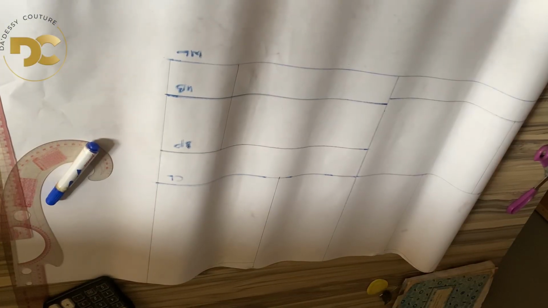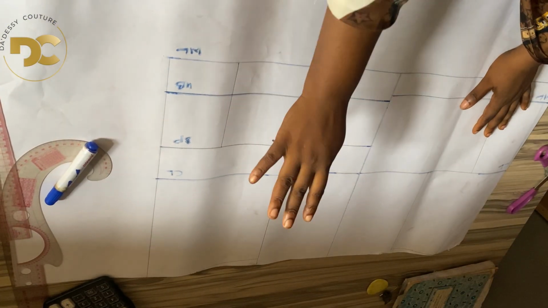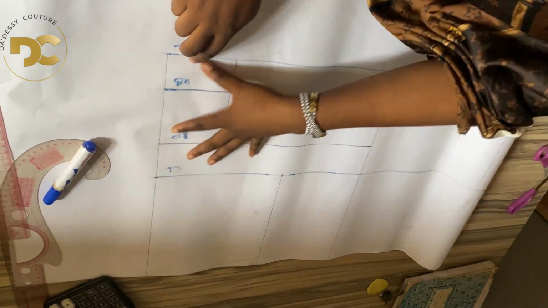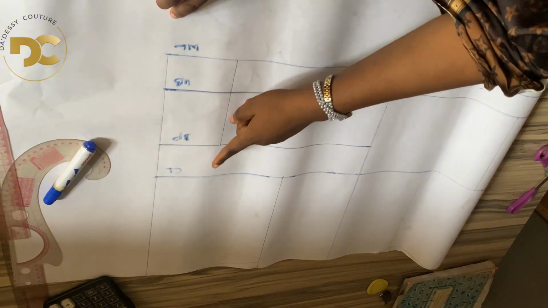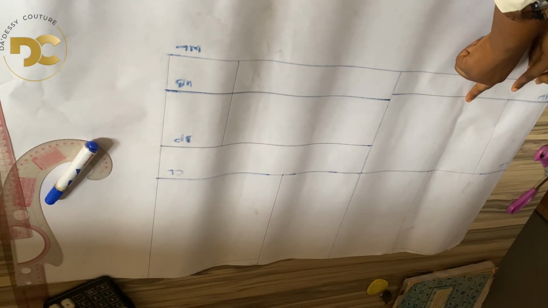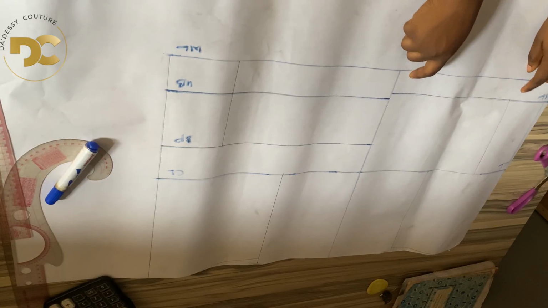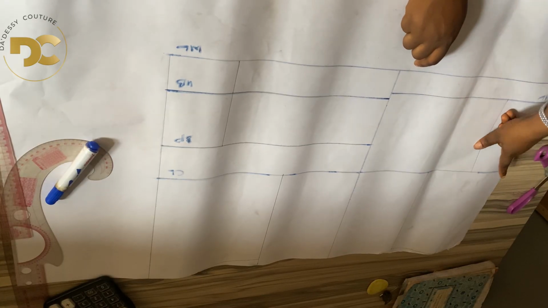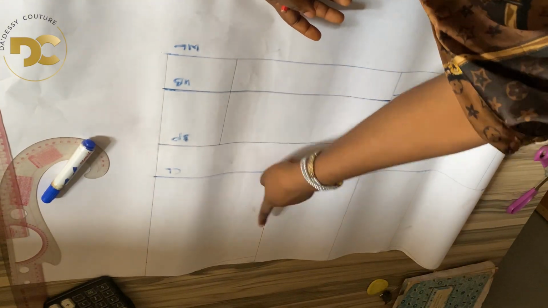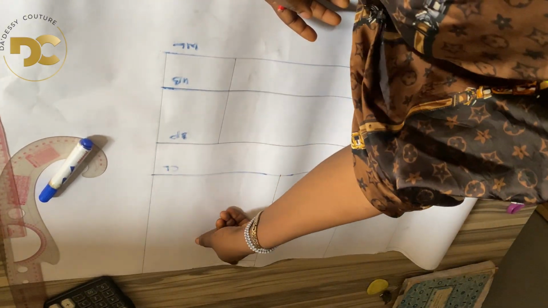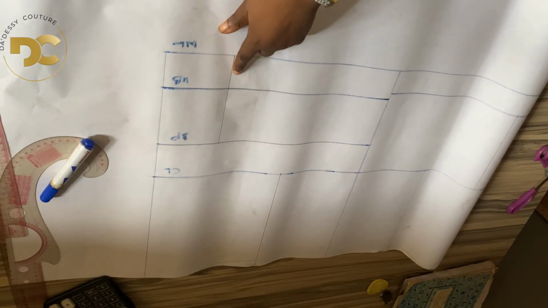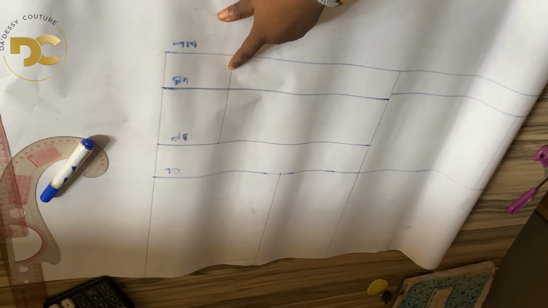So I already drafted my basic bodies. If you don't know how to, I've made several videos on how to draft basic bodies and patterns. So I'm just going to be telling you the lines, so you can see my chest line, bust line, underbust and waistline. Then the back, the difference between the back and the front waistline is 1.5. Okay, and that is my chest line. So if you don't know how to draft the basic bodies, just check my channel. I have several videos on how to draft basic bodies and how to draft your bustier. So this is going to be straight to the point.